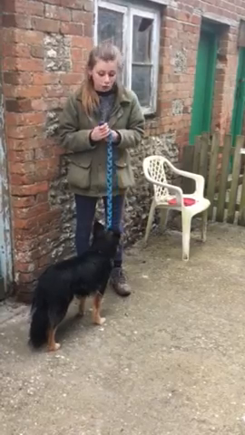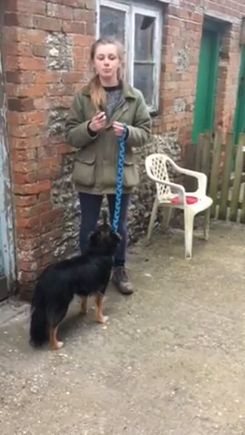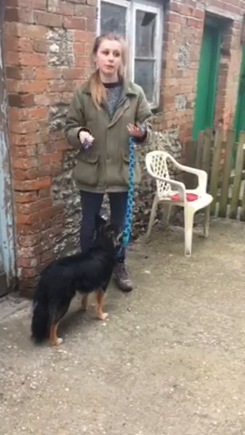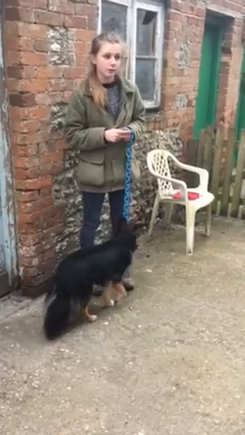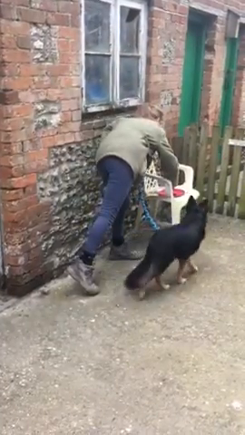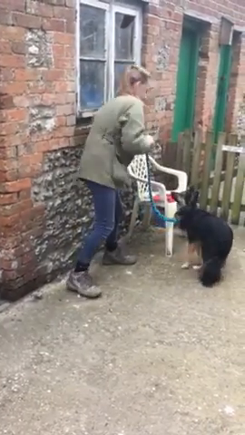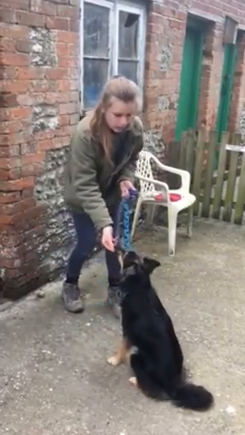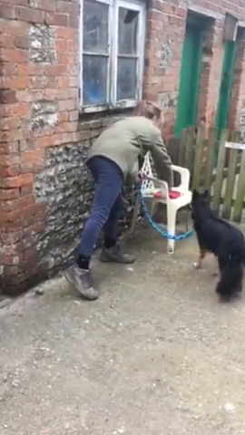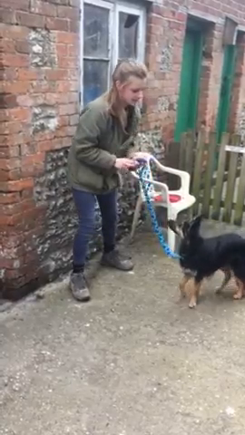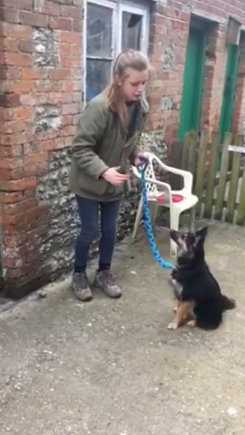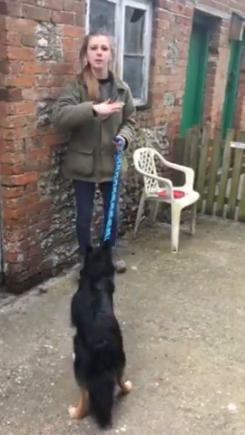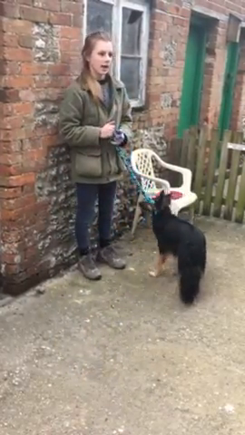And the good thing about it is it can be really, really flexible. So you can use this target in any environment to develop most different behaviours. So for example, if we were to target a stand, and then we could start adding in the cue. So just as he stands up, click, good boy. And you give the command stand just as he stands up.